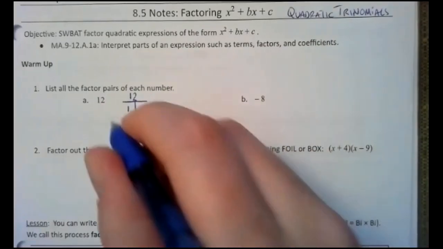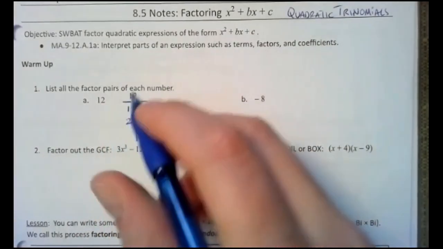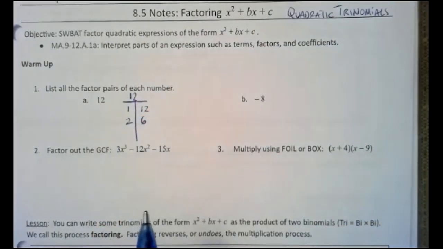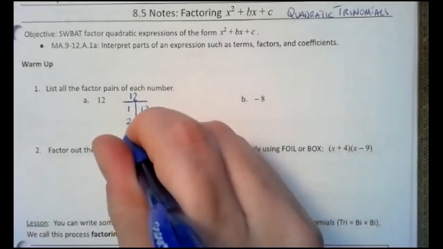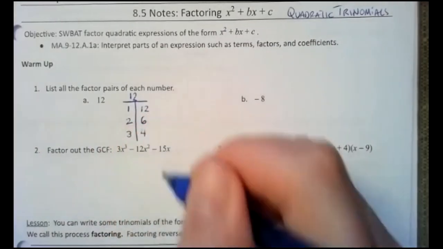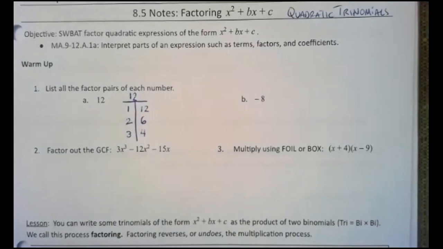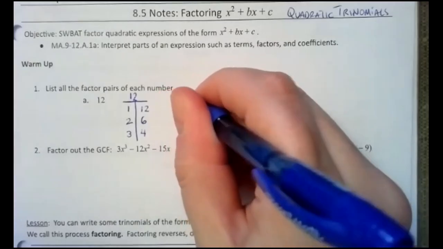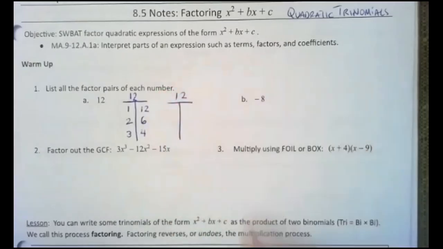What comes after 1? 2. 2 goes into 12 6 times. What goes into 12 after 2? How about 3? 3 goes into 12 4 times. If I were giving the class a grade based on this question, you got a 50%. There are 3 other pairs of numbers that multiply to make 12.